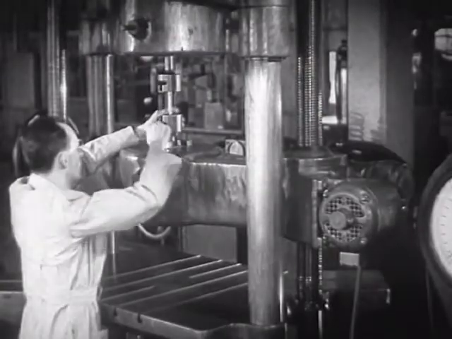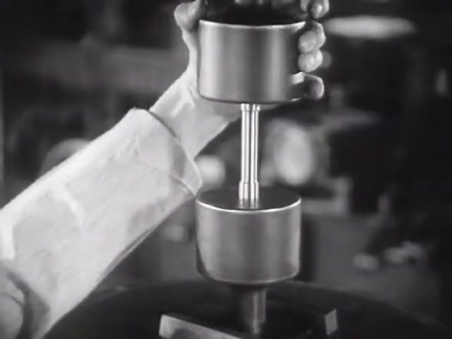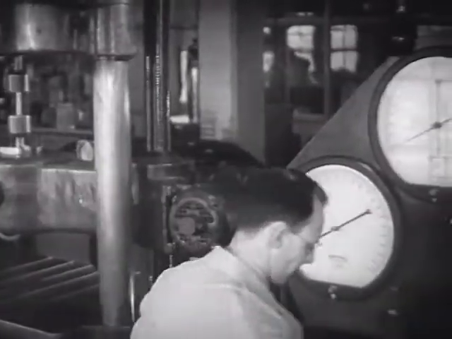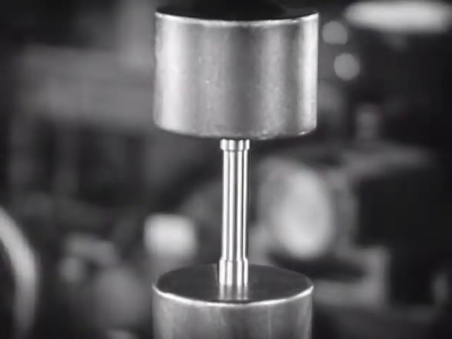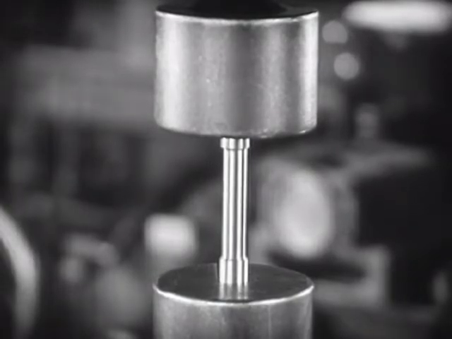Some uses of steel require it to be extremely strong, able to withstand tremendous strains. The strength of metals is measured by pulling test pieces apart in a powerful machine.